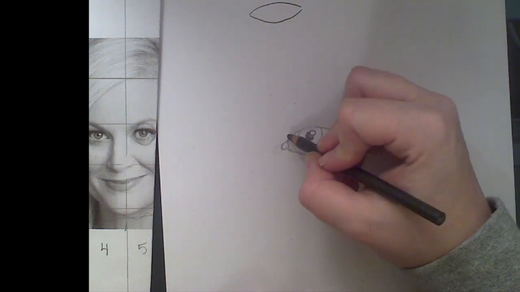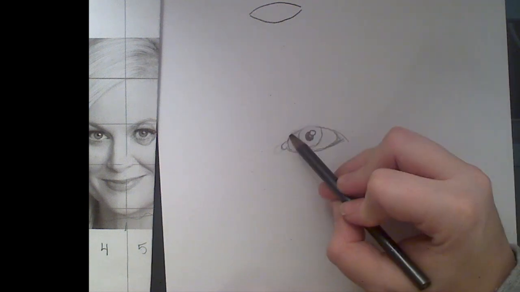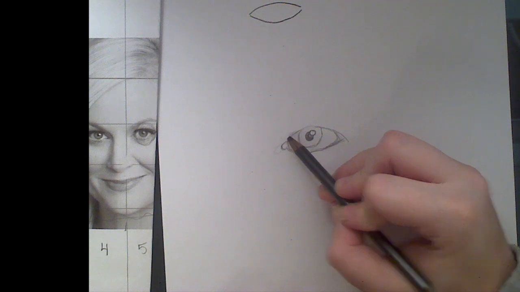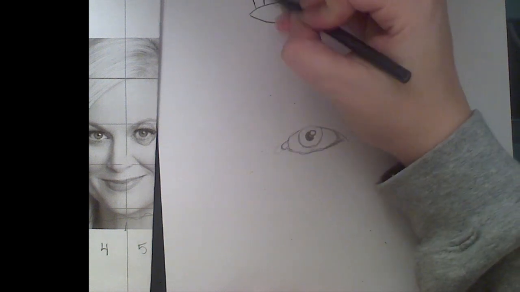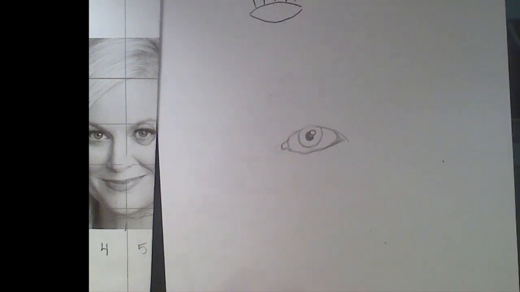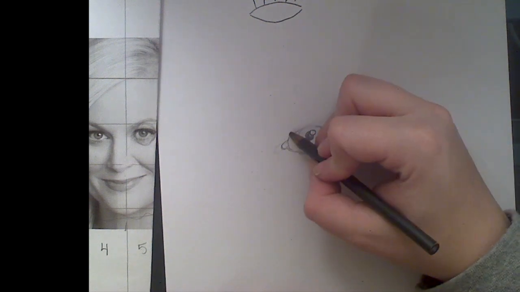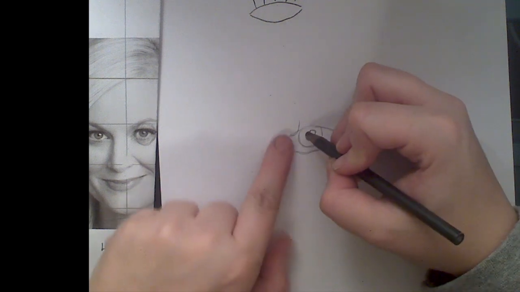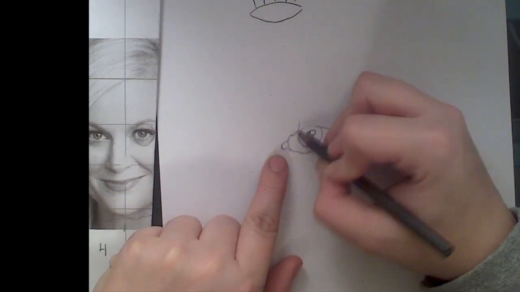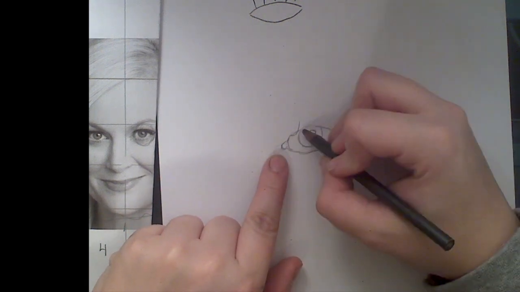Now I'm going to show you how to do eyelashes. Eyelashes don't go straight up like this, which is what a lot of people tend to do. They actually curve from underneath your eye and go up. And they're smaller towards the tear duct and larger on the outside.